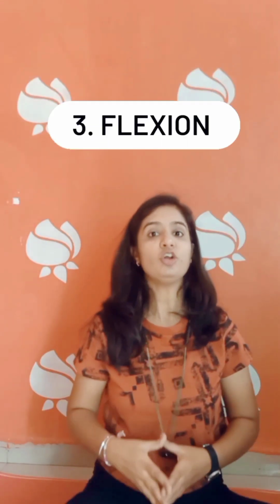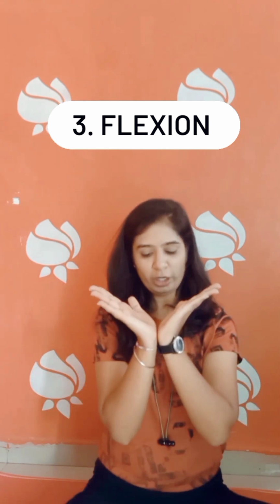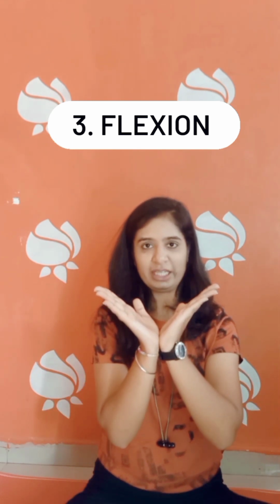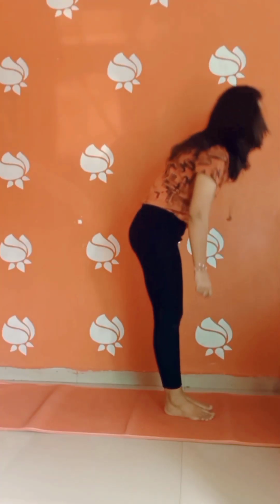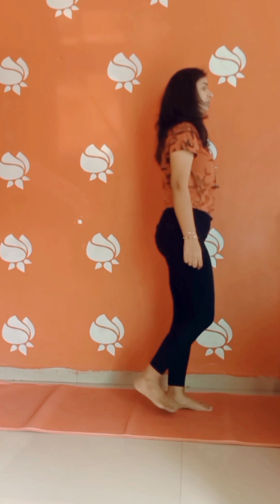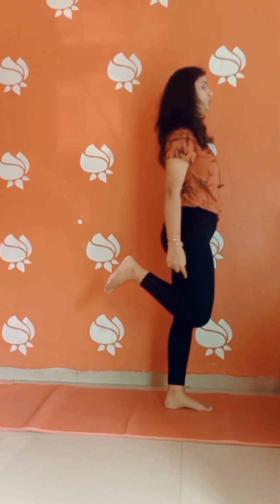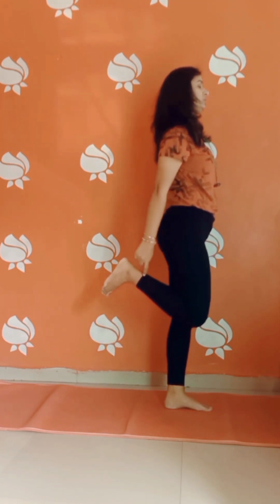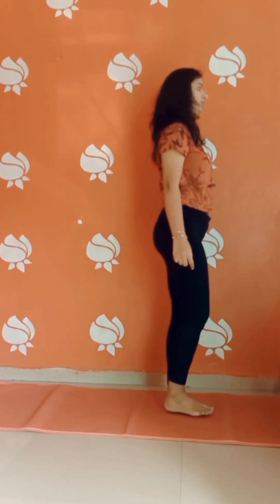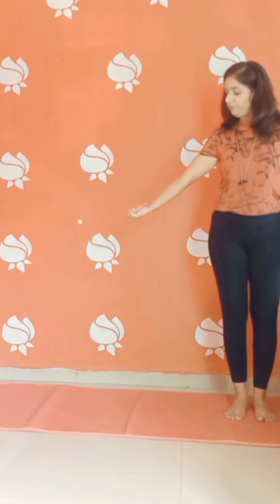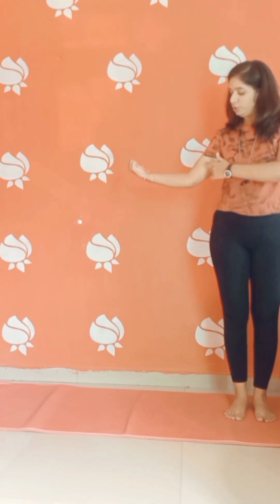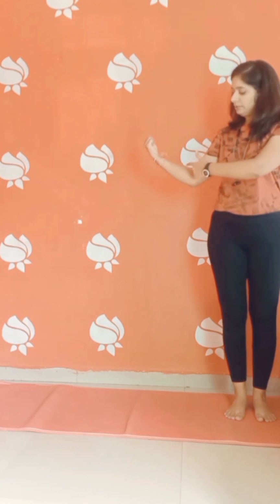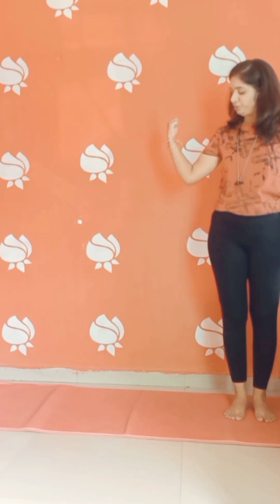Our third type of movement is called flexion. If I am moving a joint of my body in such a way that it reduces the angle between these two parts of my body, then this movement will be called flexion. So if I am moving my knee joint in such a way that it reduces the angle between these two bones, it is called flexion movement. If I am moving my elbow in such a way that it reduces the angle between these two parts, this will be called flexion movement.